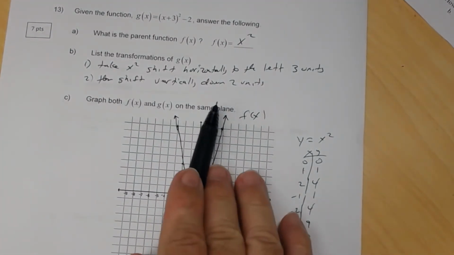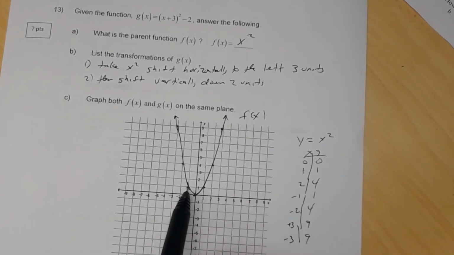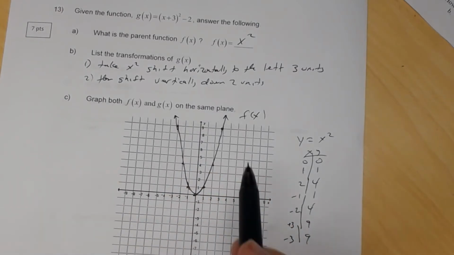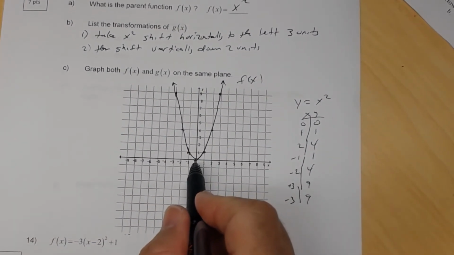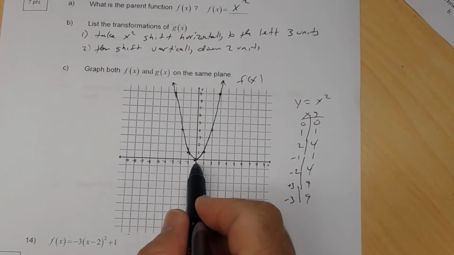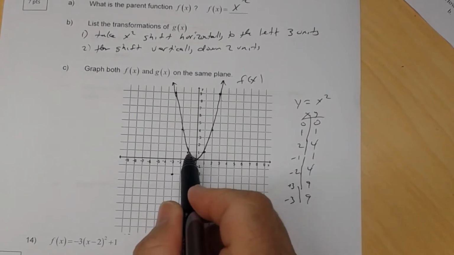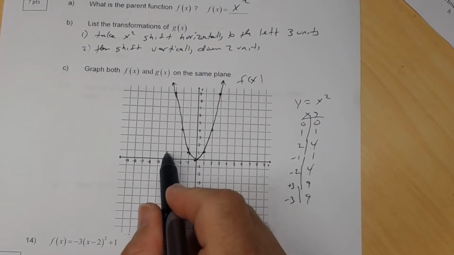So according to this, I'm going to shift all these 5 points right here, 3 units to the left, and I'm going to shift it 2 units down. All right. So here's what you do: 3 units to the left. So let's go to the vertex first. 1, 2, 3, and then down 2 units. 1, 2. Let's look at this point here. 1, 2, 3, down 2 units.